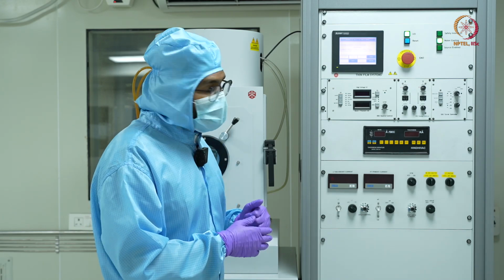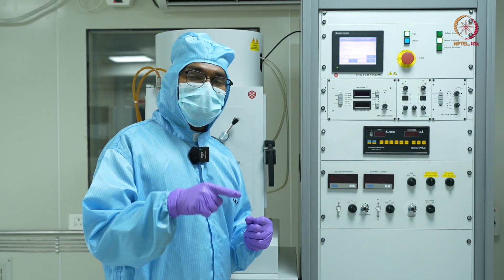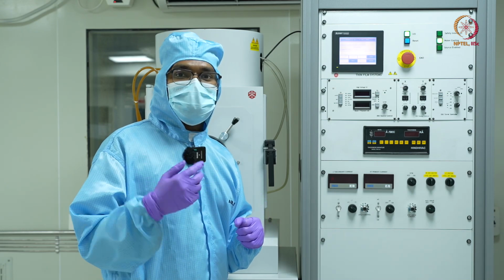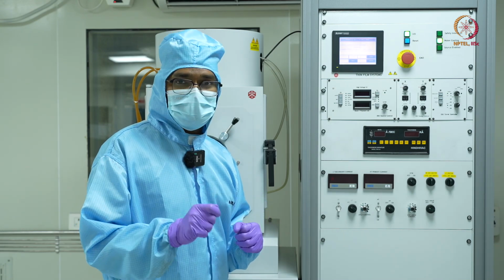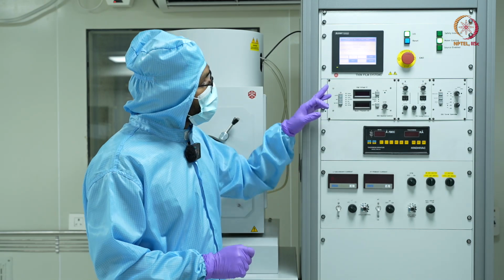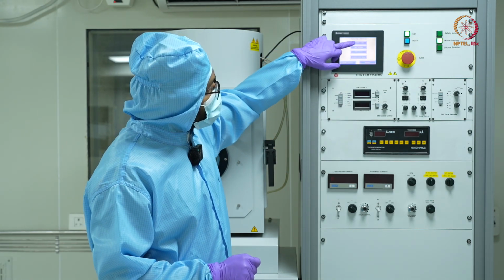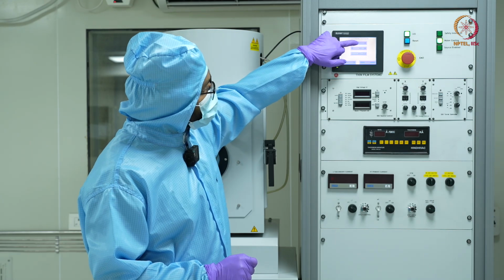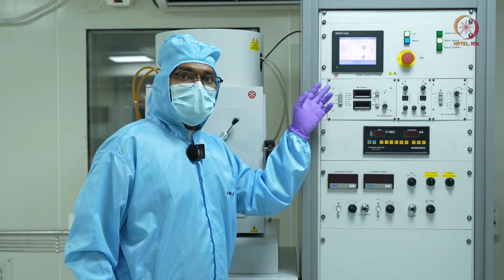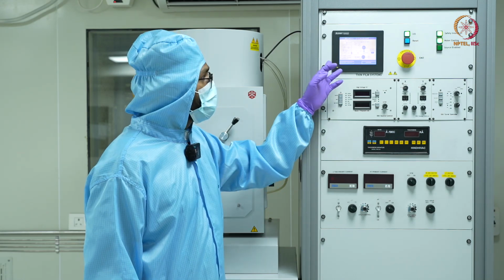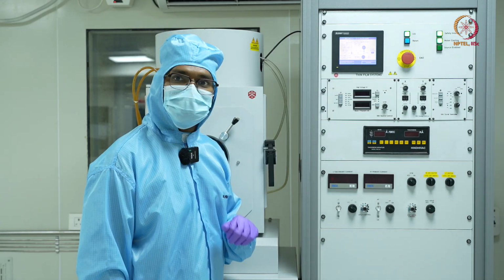And once that happens, my turbomolecular pump will kick in, and it will take it further to 10 to the power minus 6 millibar, where we will actually start our deposition. So let's quickly go to this mimic diagram and see the system view. Now we'll have a closer look here and see exactly what the schematic of this tool looks like.